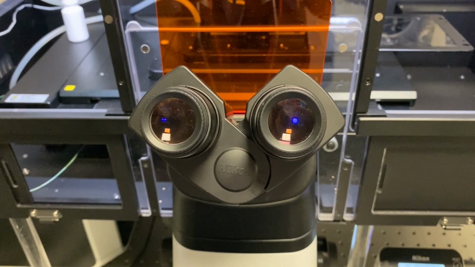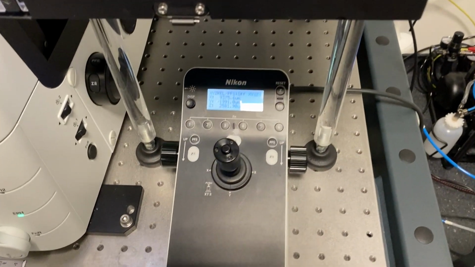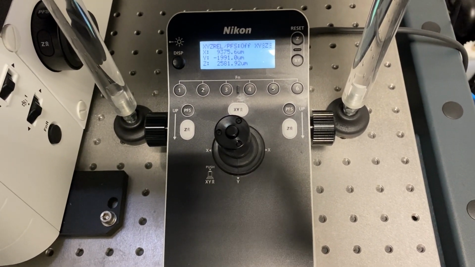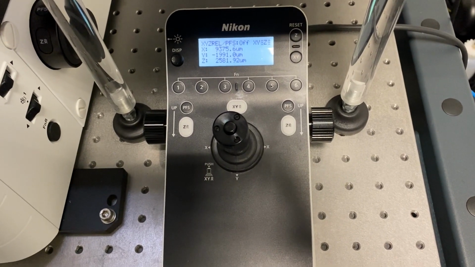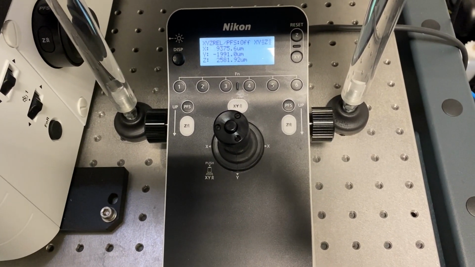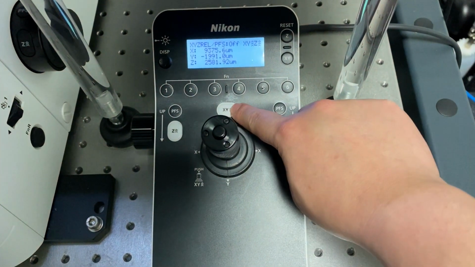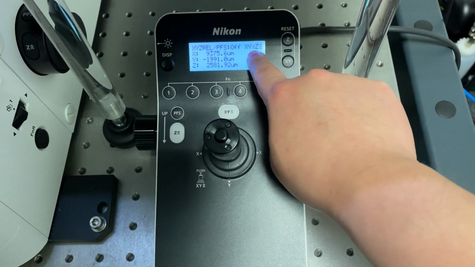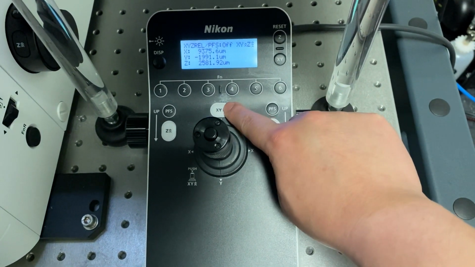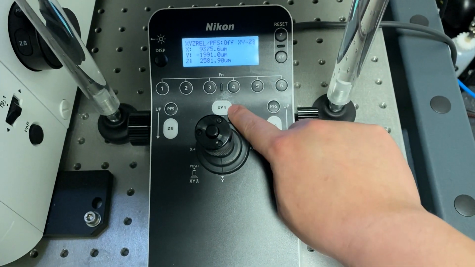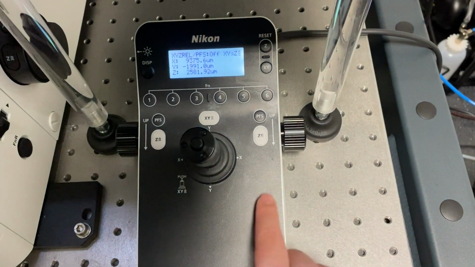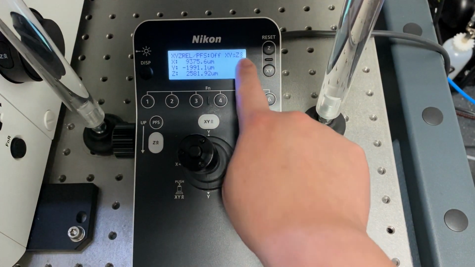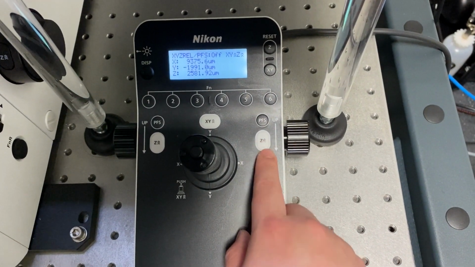Once you are in focus, you want to use the joystick to move around and look for other parts of your sample. But before you do so, please slow everything down because we are now very close with our lens to our sample. So use this button to slow down XY movement. You can see 2 arrows means slow, 1 arrow means extra slow. We usually use 2. Same as the wheel, so this button will slow down any wheel movement.